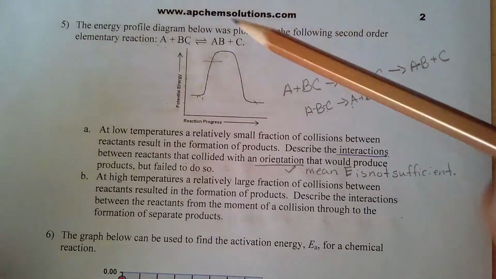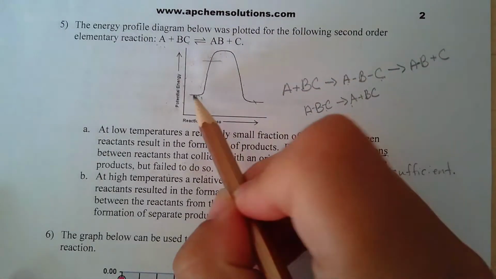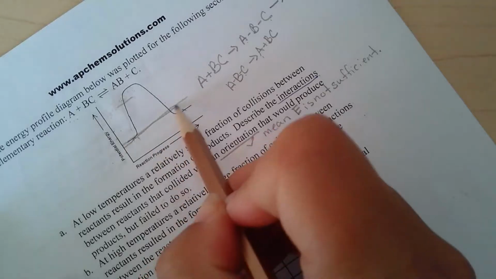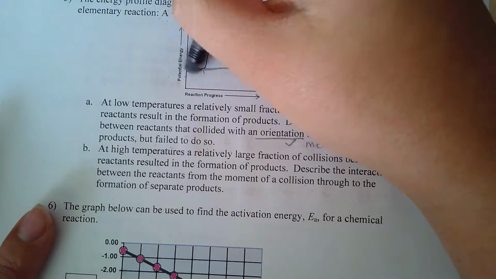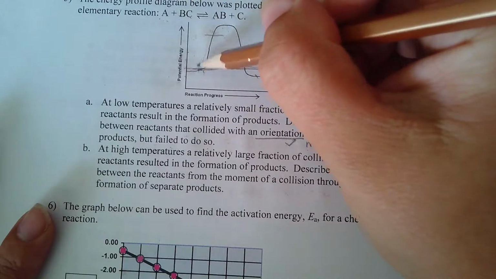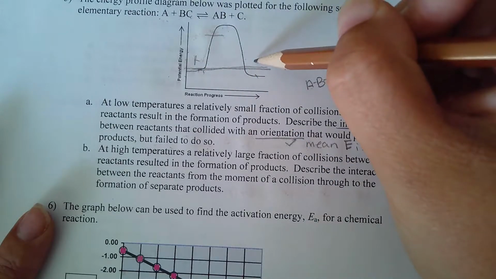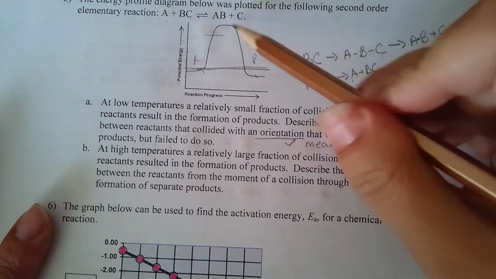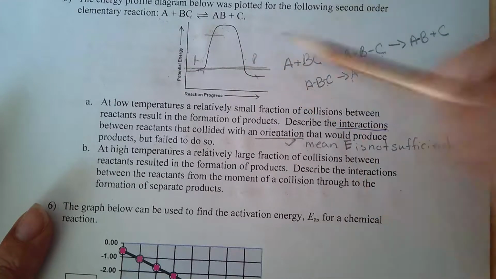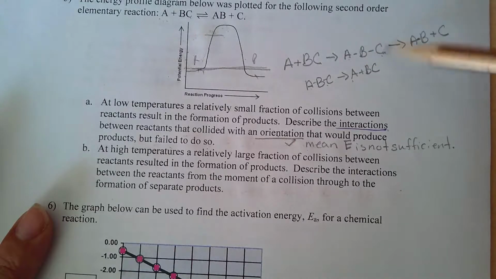We know here that our potential energy, so we see that our difference in energy, our reactants, are slightly higher in energy than our products. So we know that when this happens, the potential energy of our components begins to drop.